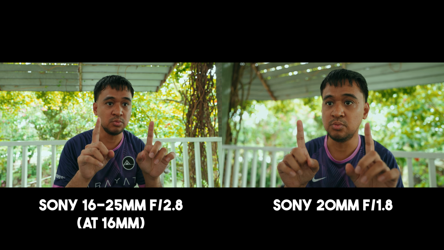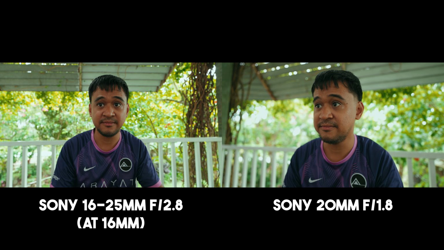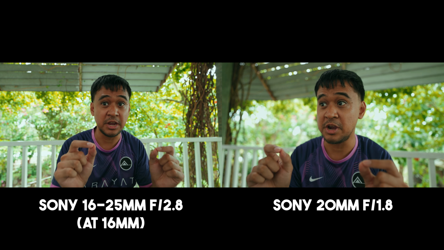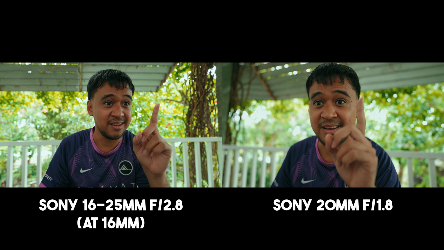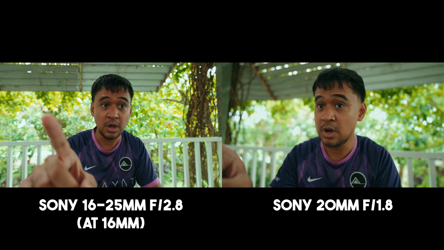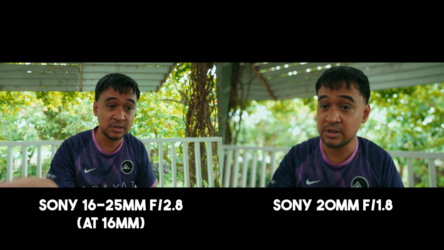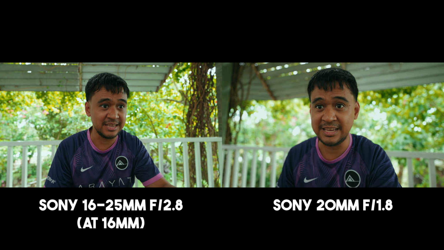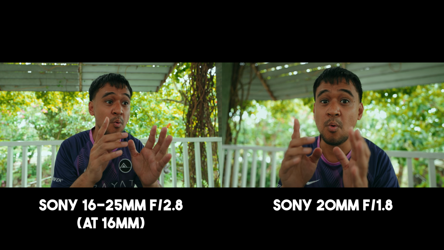Alright, now when it comes to the comparison of the low light capabilities of both the 20 millimeter and the 16-25, as you can see, they're approximately exposed the same way right now. Everything is the same except for the aperture. This is at 1.8, this is at 2.8 because it's the widest it can go. But to compensate for that, the ISO of the 16-25 is at ISO 400, and the ISO of the 20 millimeter lens on this camera is ISO 160.